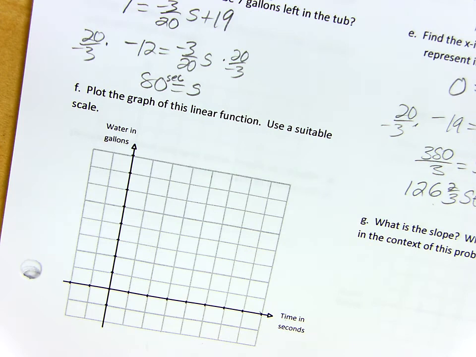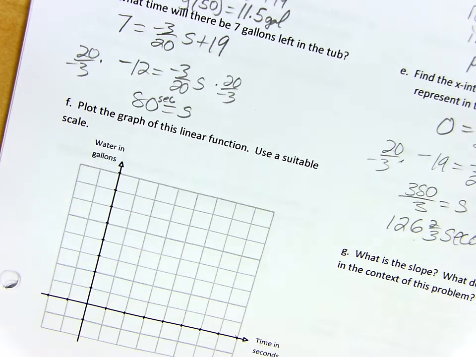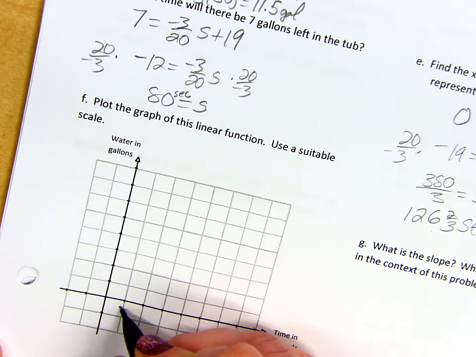So I need some scale. I need to be able to go at least, I don't know, if I say 130 would be fine. So I forget what I did when I did this. Oh yeah, I did by 20s, but you do whatever makes sense to you.